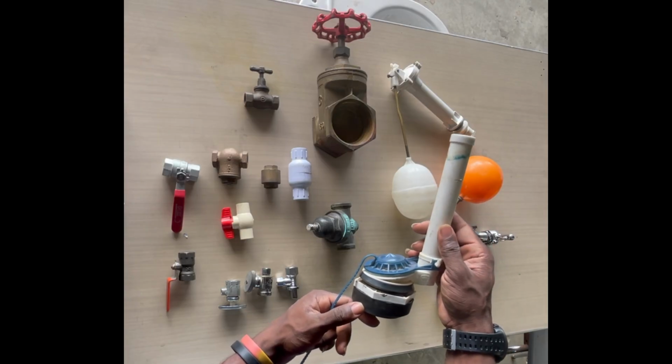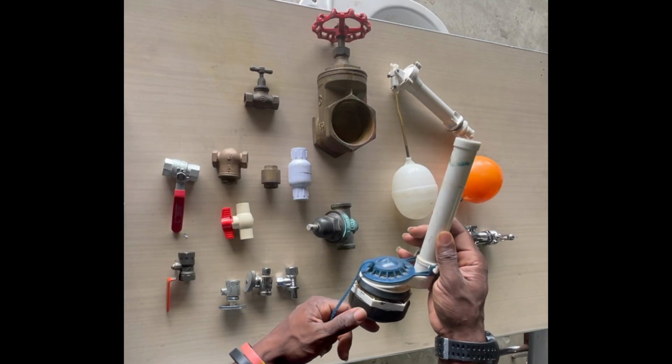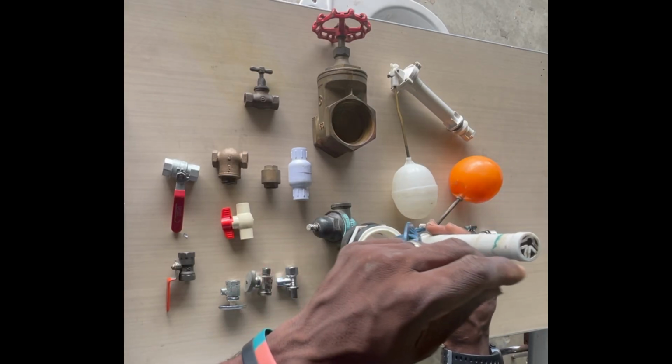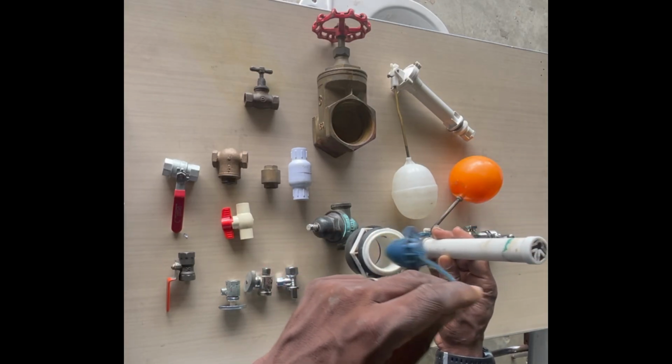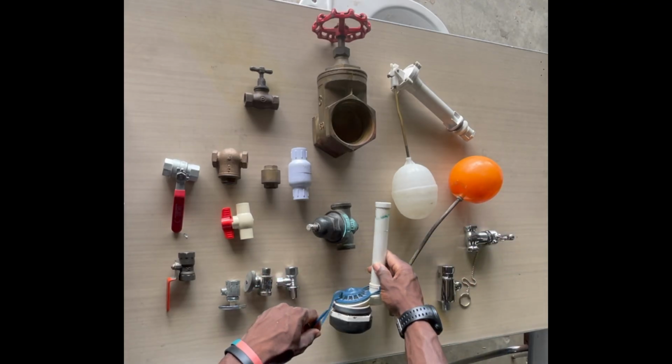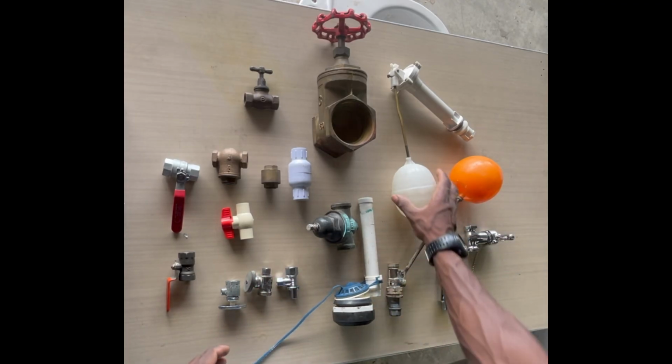Outlet valve for the water closet or the toilet, attached to the flopper ball found in the toilet.